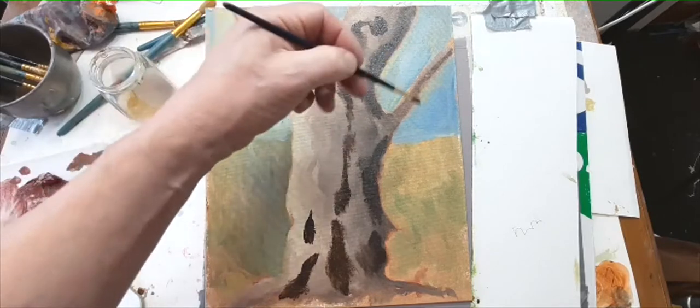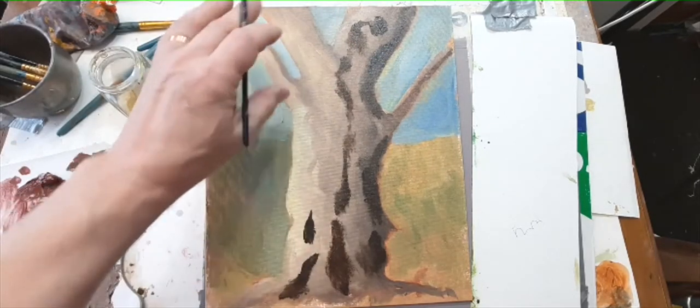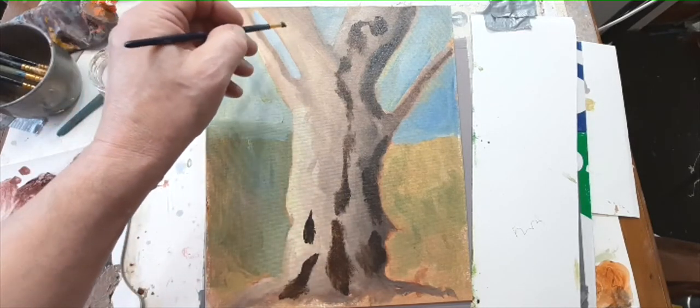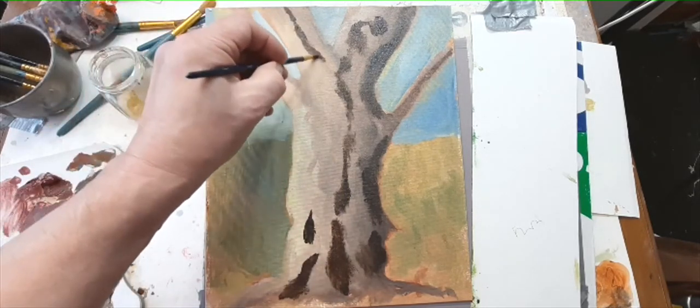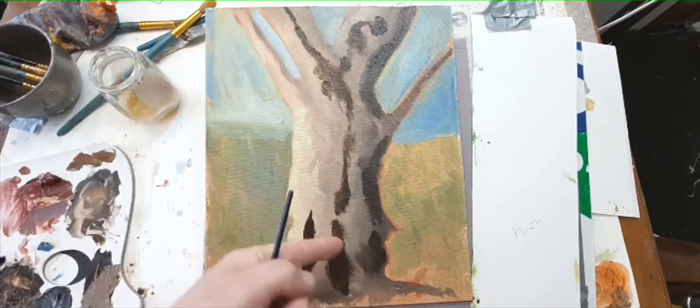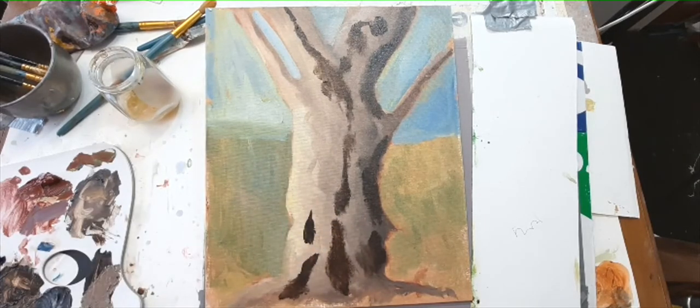I went ahead when it was drying. You can see that. You can also see that I put in a suggestion of sky and land, just to make the thing feel as if it belongs in a scene, if you like. So there are bits where I think I see them on the photograph, and I know there are more, but I just want to keep it simple at this moment.